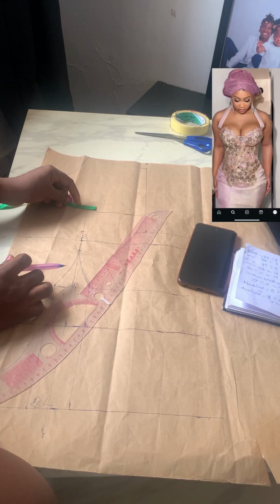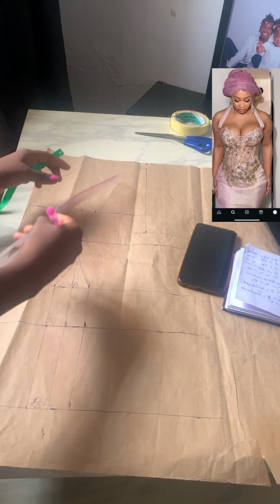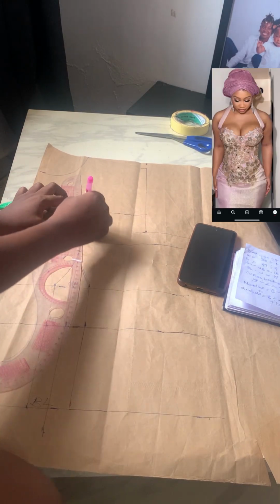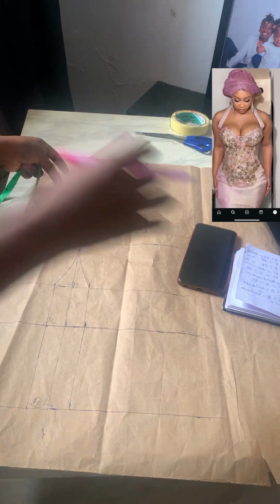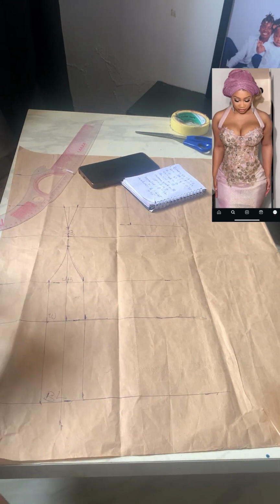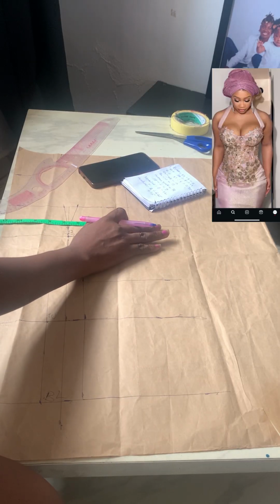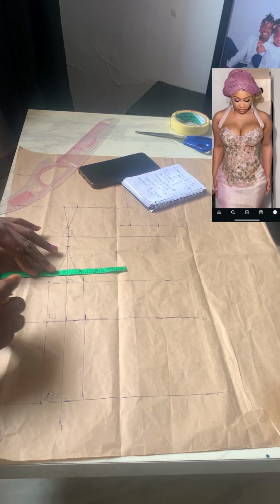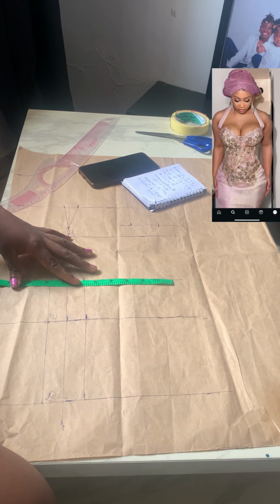Then on the chest line, I took ½ inch on both sides, just to tighten the upper bust a bit. Connected it like so, and I connected it like so. You can see that our bust is gradually coming together. Okay, so the next thing is for us to take our bust measurements. Bust divided by 4 is 11, so I took that 11 and wrote it on that armhole depth area.